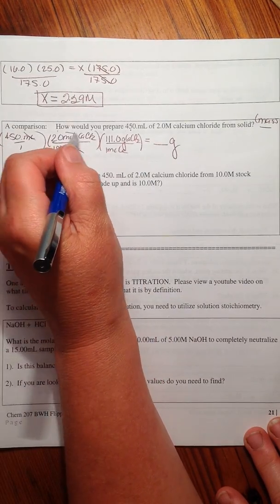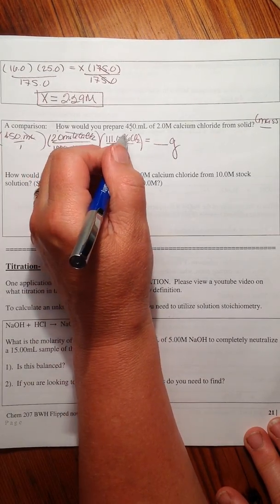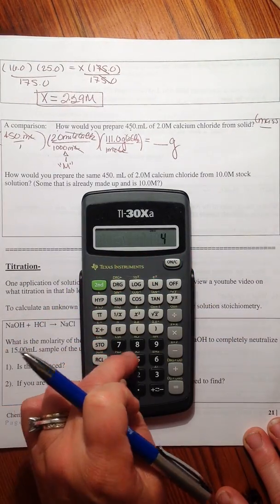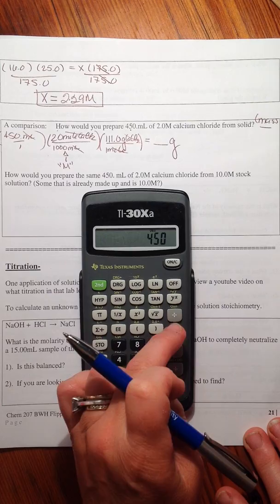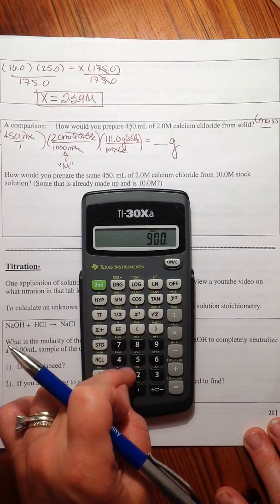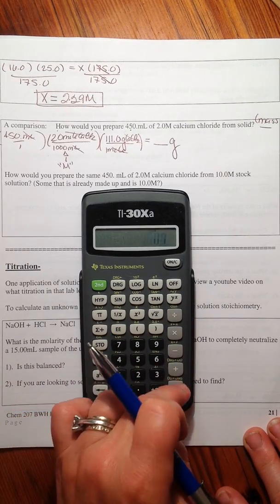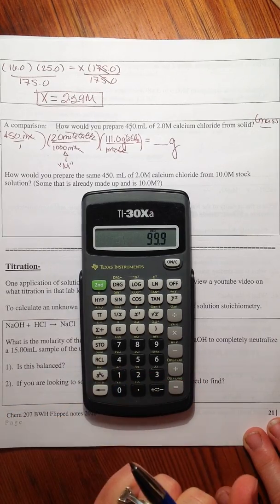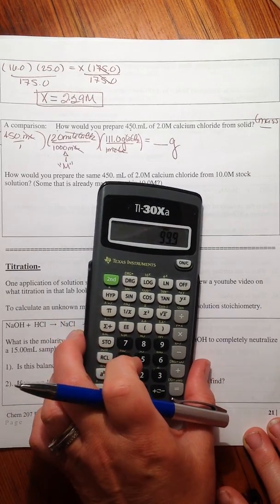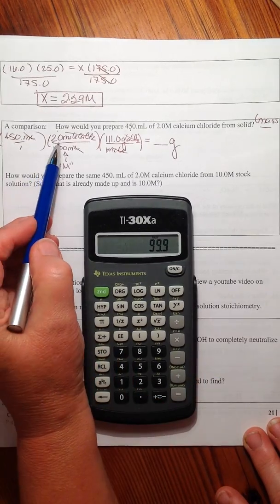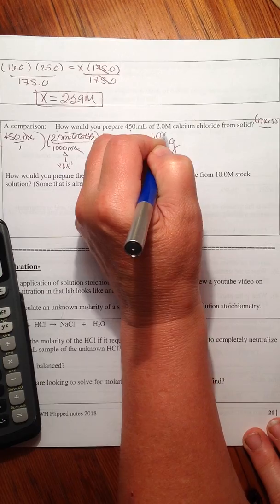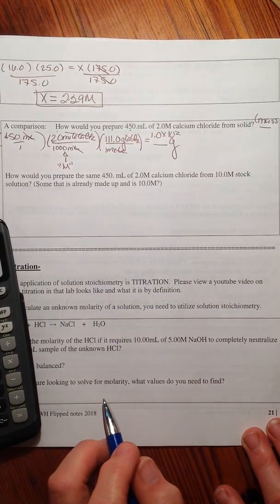Milliliters cancel, moles cancel, grams. So we're going to push some buttons on our calculator. 450 times 2 divided by 1,000 times 111 should be 99.9, to two significant figures is 100, which we would write like that.